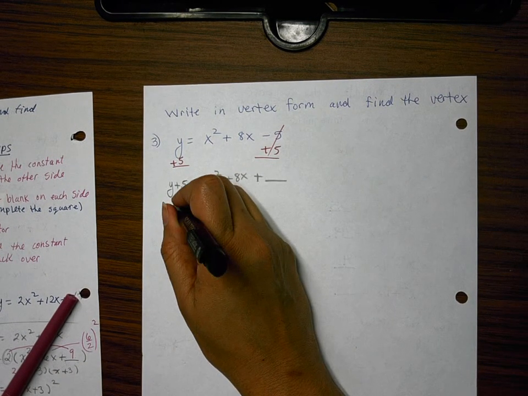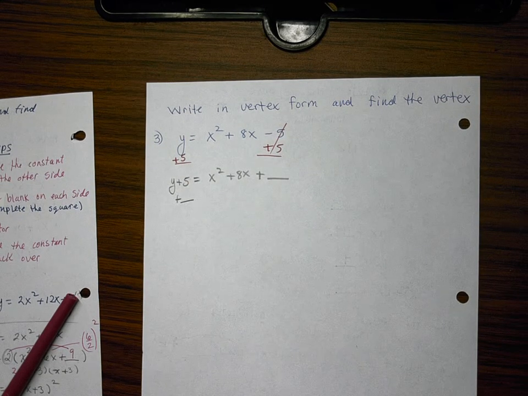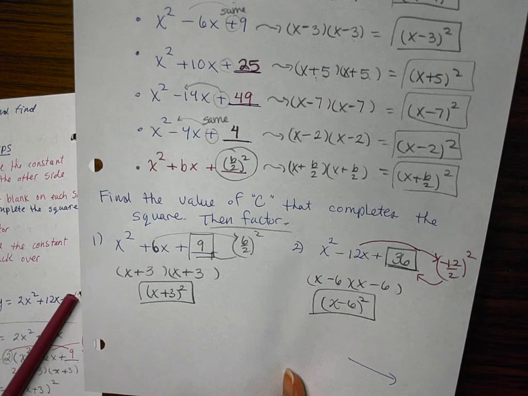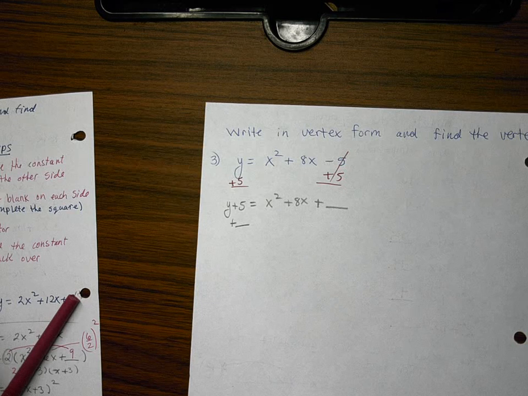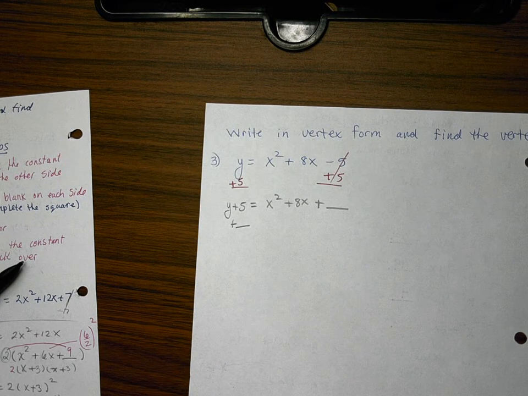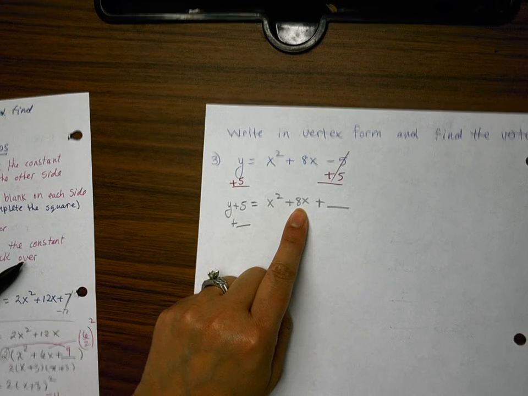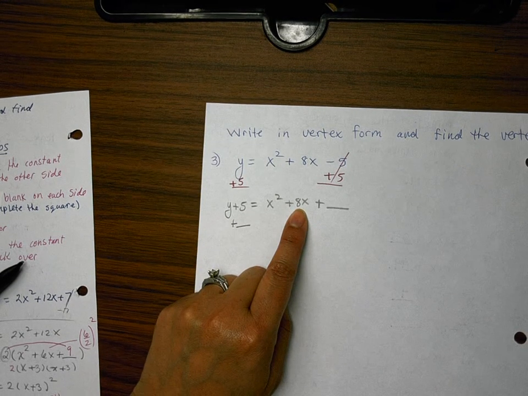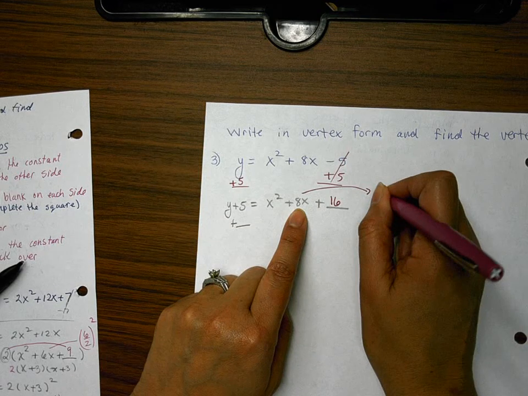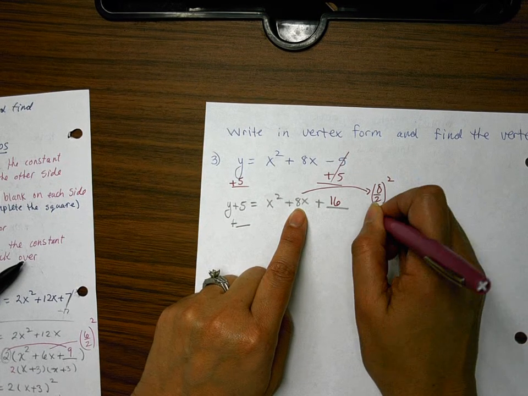Remember how we did the blanks on the other side? But what I add to one side, I must add to the other because I now have an equal sign. On the previous page, I was just looking for C in factoring, and there was no equal sign. Now that there's an equal sign, I have to keep it balanced. What I add to one side, I have to add to the other. Okay, take the middle number, cut in half and square it. 8 cut in half is 4. 4 squared is 16. Again, we took 8, cut it in half, and squared it, and got that number there.